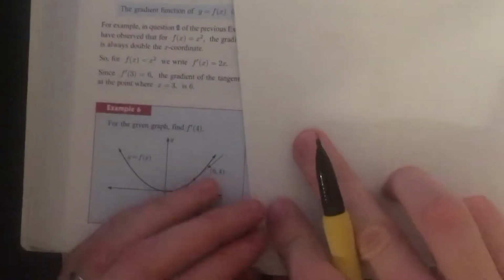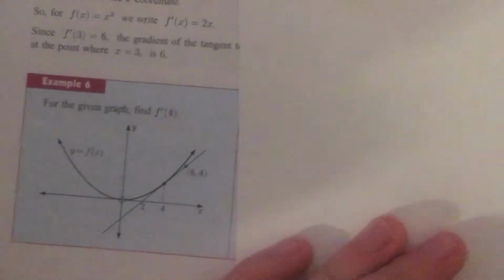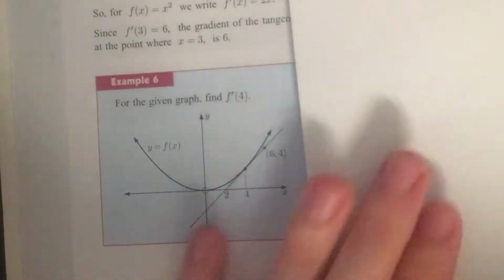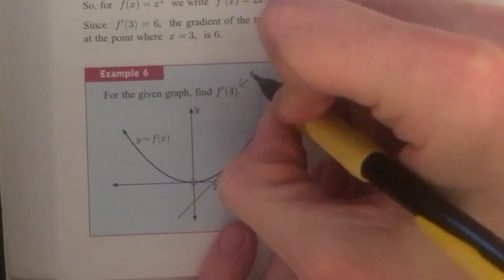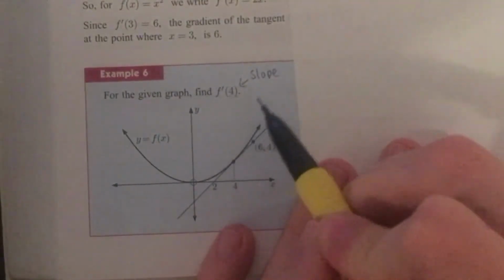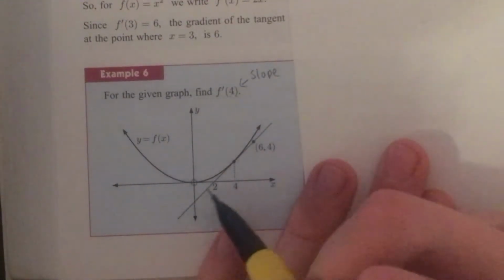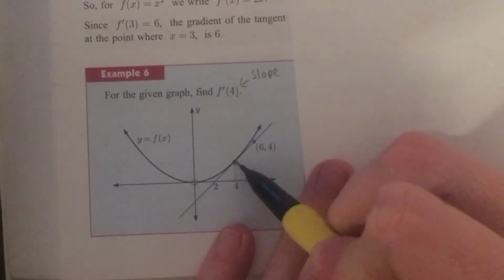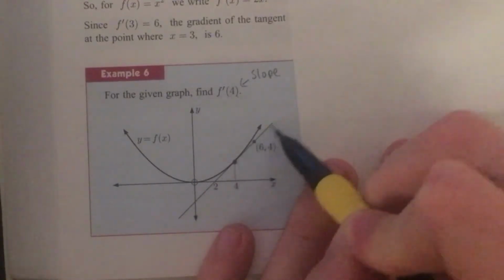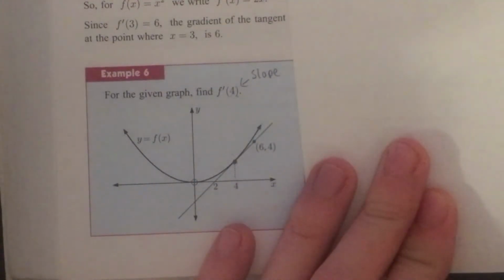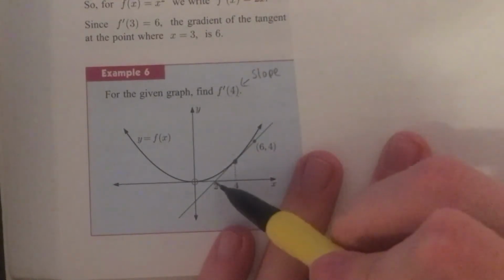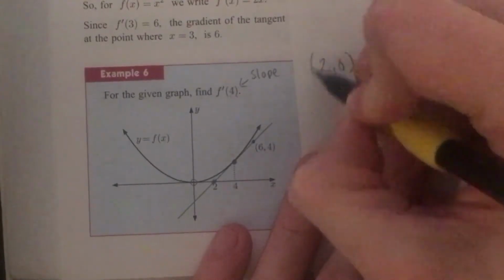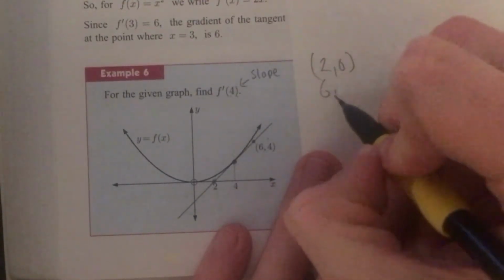If we look at this example here, we've got this graph, and what we want to find is f prime of 4. All this is saying is that we want to figure out what the instantaneous slope at the coordinate of 4 on f of x is. If we wanted to find actual f of 4, we'd need the coordinate. But we've got this tangent line right here. It passes through the coordinate 2, 0 right there, and it passes through the coordinate 6, 4.